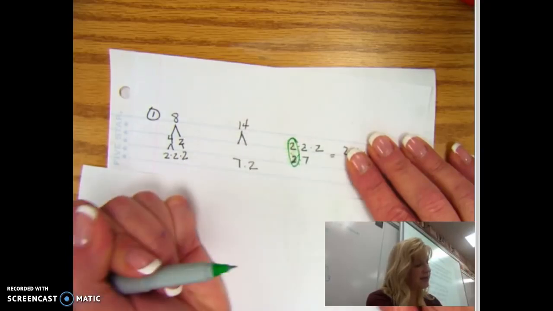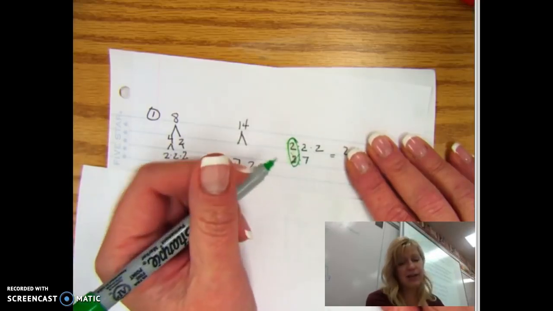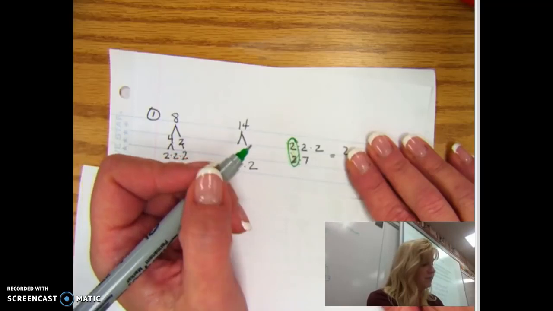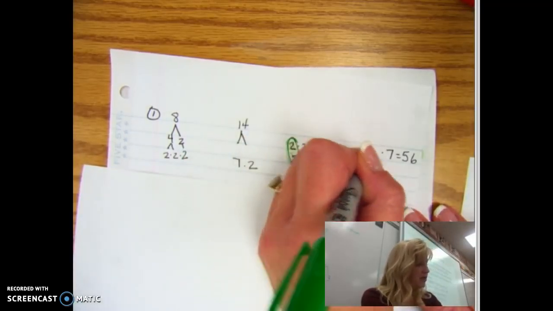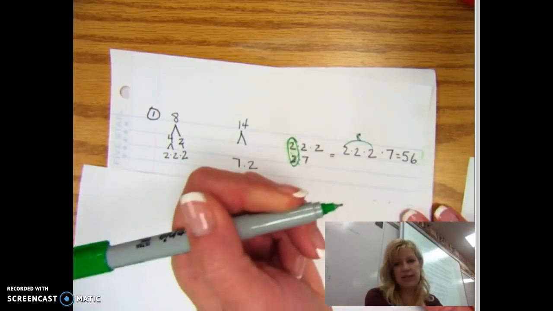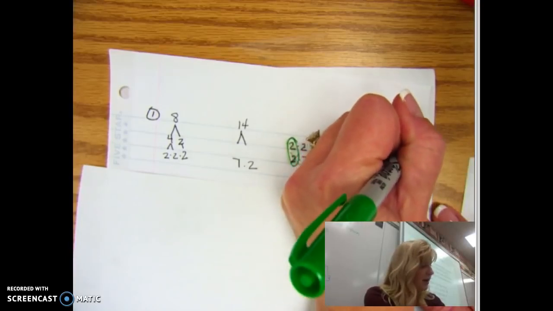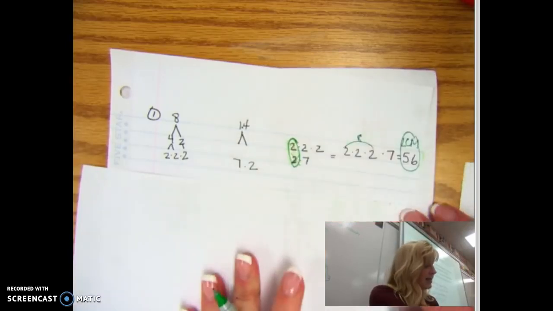I'm not going to use that one because it's what they have in common. It makes the LCM truly the lowest common multiple. So I figured out 2 times 2 times 2. I know all of that is an 8, and 8 times 7 is 56. So the LCM of 8 and 14 is going to be a 56.